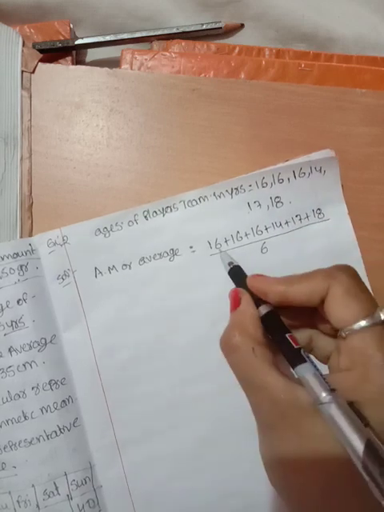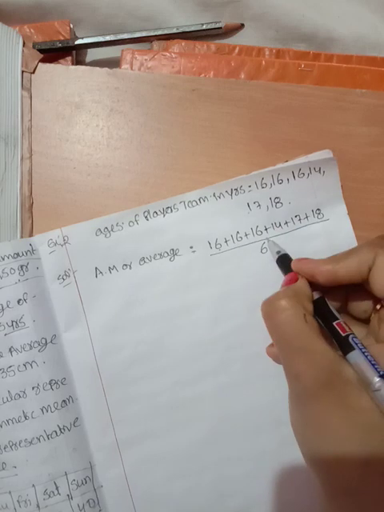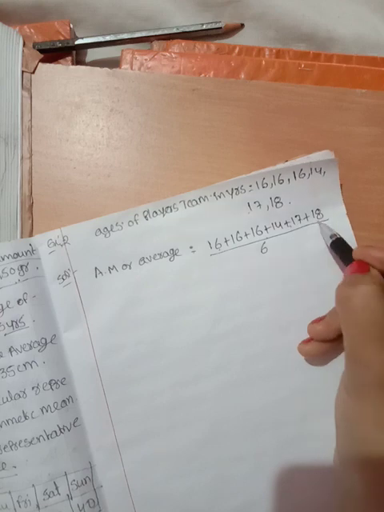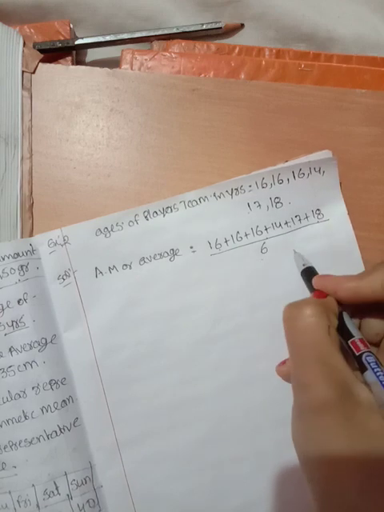Okay, the sum of the ages of the players of the team divided by the number of years.